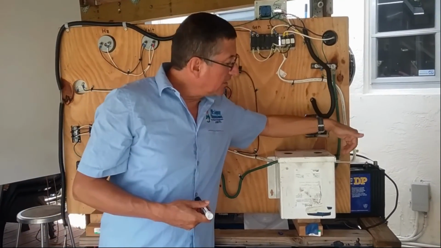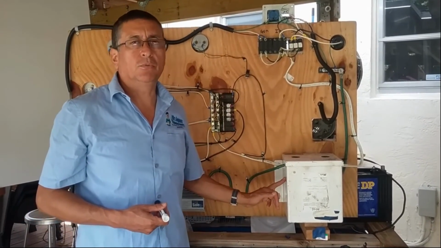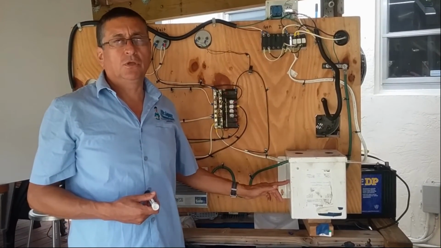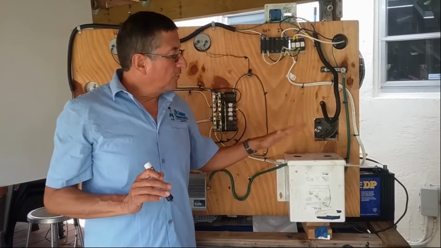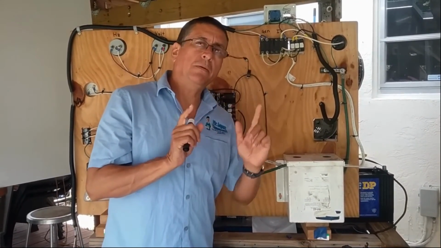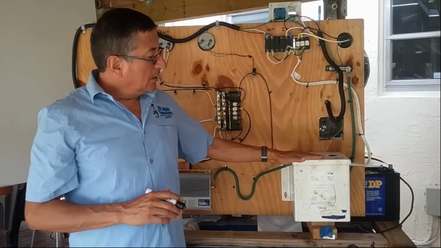That if I have 120 volts at the input, I have 120 in the output. If I have 240 in the input, I have 240 in the output. The voltage will be exactly the same because the amount of turns in both coils, primary and secondary, are the same. This is the isolated transformer.